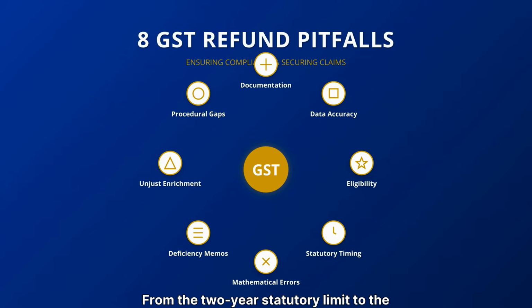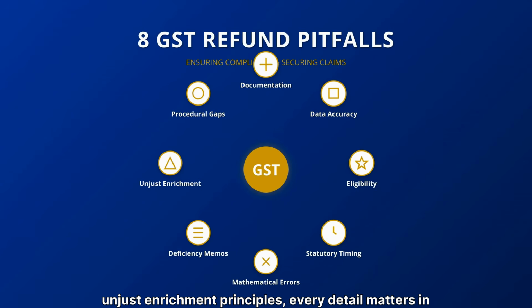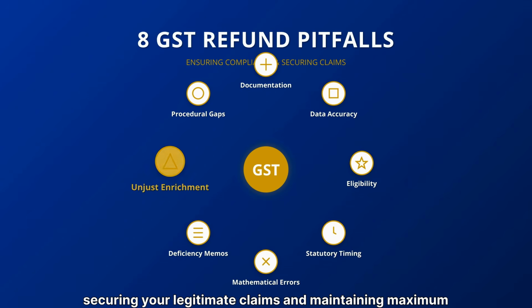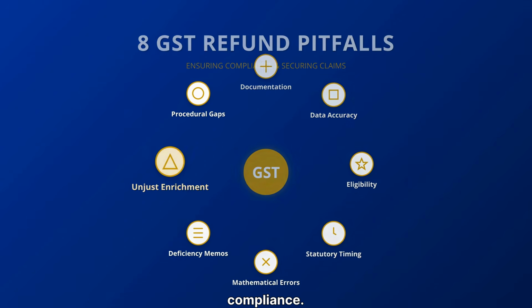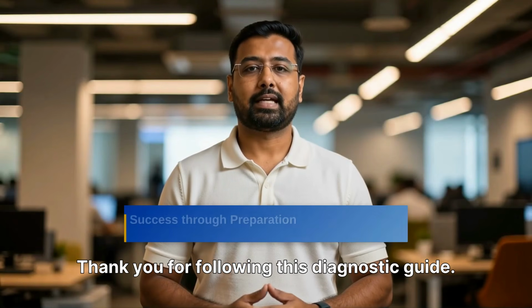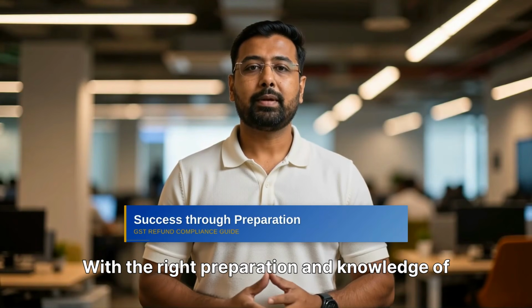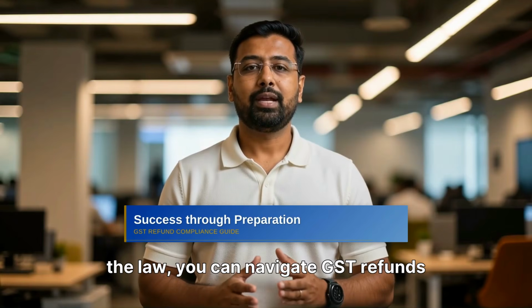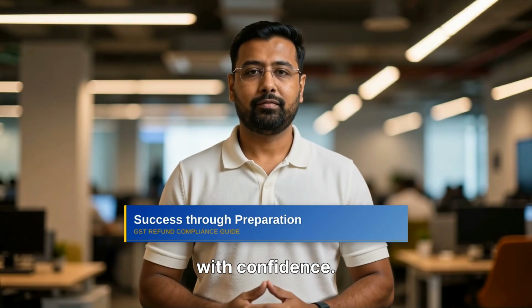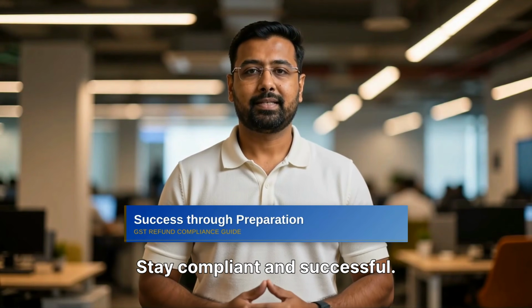From the 2-year statutory limit to the unjust enrichment principles, every detail matters in securing your legitimate claims and maintaining maximum compliance. Thank you for following this diagnostic guide. With the right preparation and knowledge of the law, you can navigate GST refunds with confidence, stay compliant and successful.